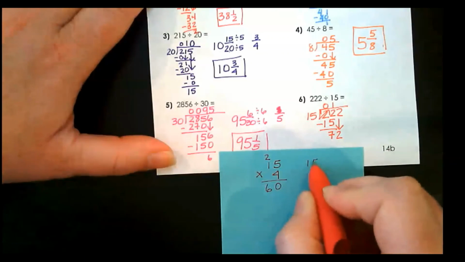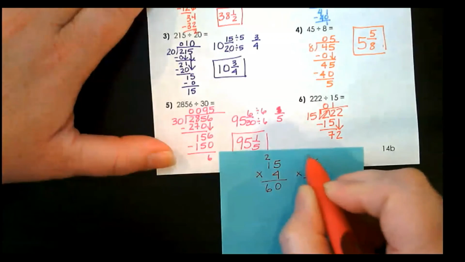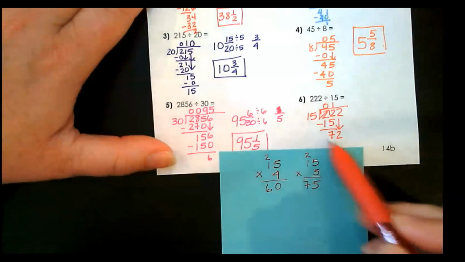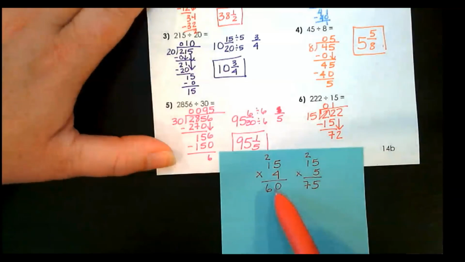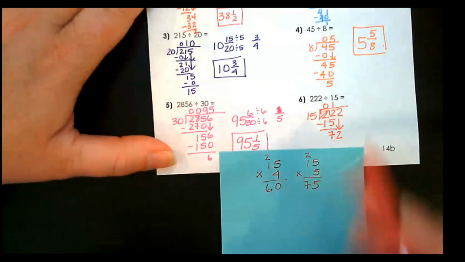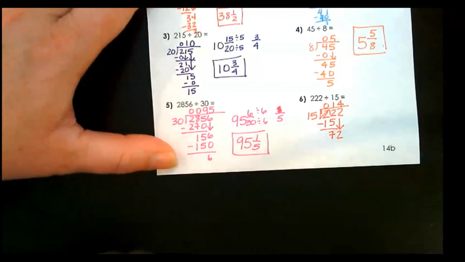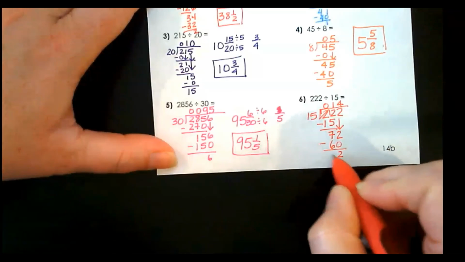If I do 15 times 5, you'll see that I end up with 75, and that's too high. Remember, we're looking for the number that comes closest without going over. So that means that 15 times 4 is my best bet. So I'm going to put a 4 up here, and we already did the math, so we know that 15 times 4 was 60. When I subtract, I'm going to get 12.